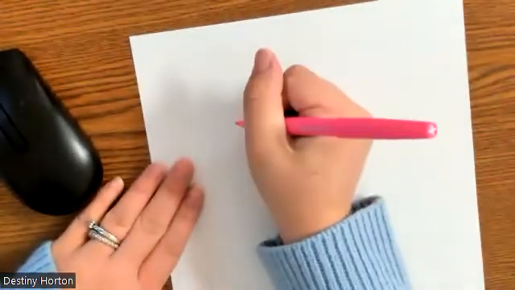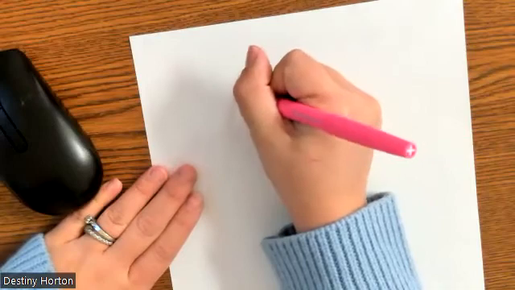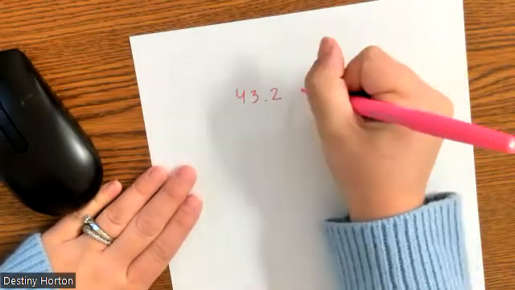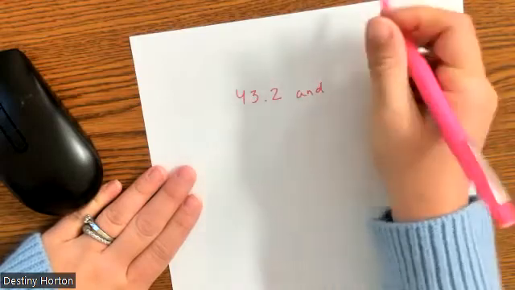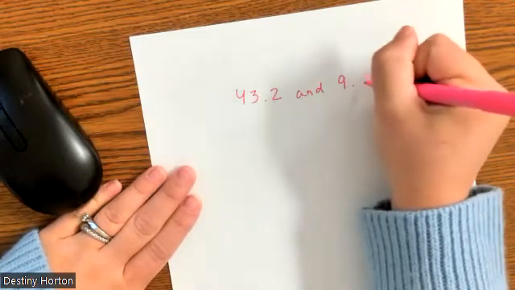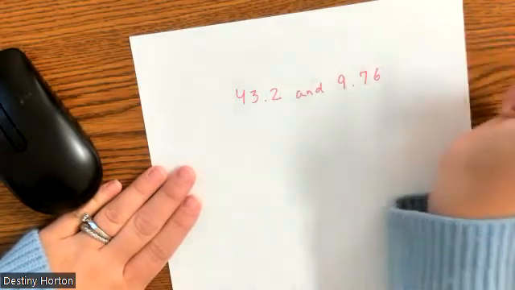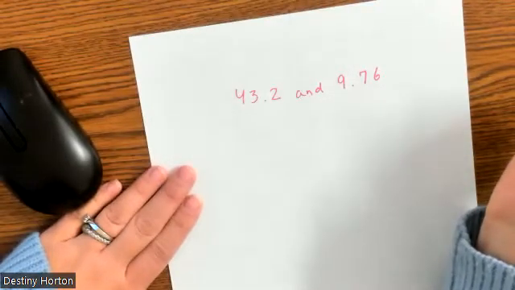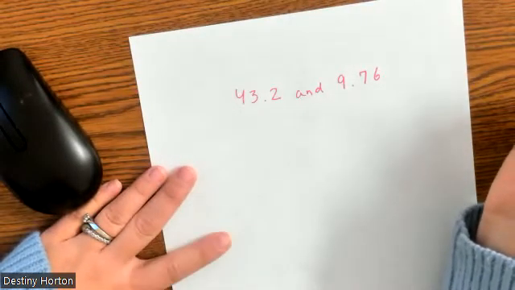All right, let's do one. Let's say I want to do 43 and 2/10, and I'm comparing it to 9 and 76 hundredths. This is where it gets really important to make sure that I'm lining up my places.